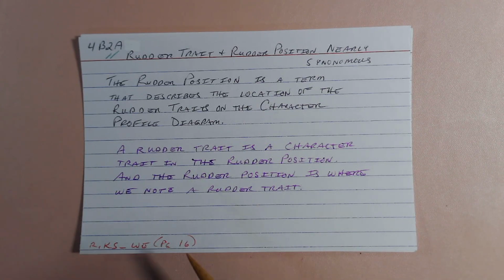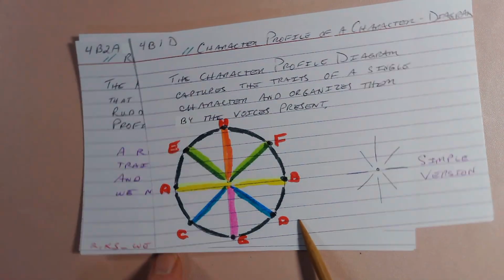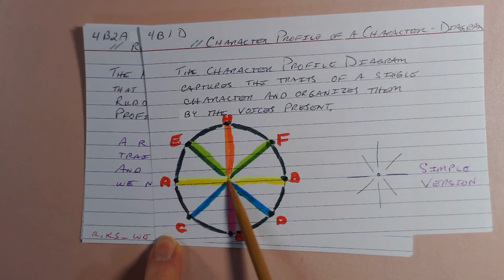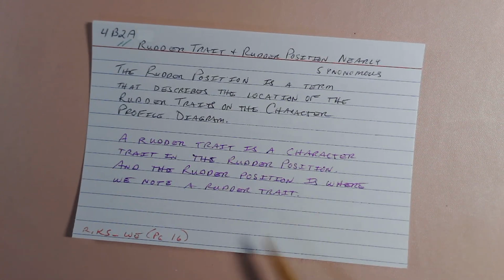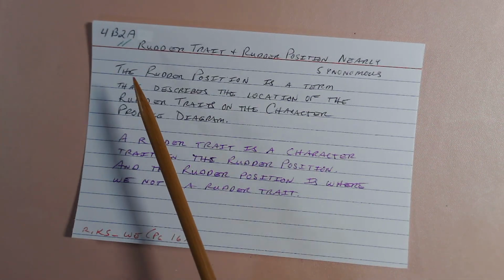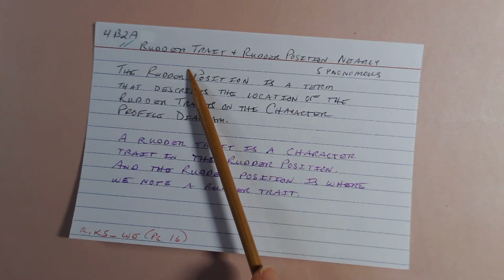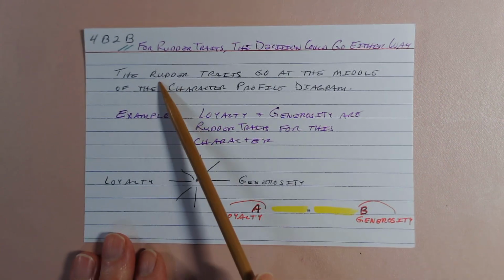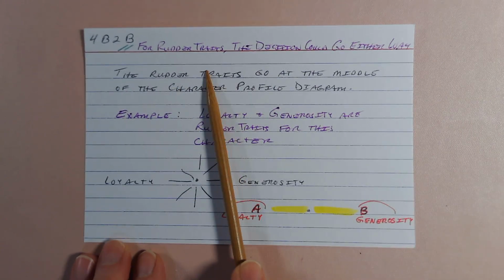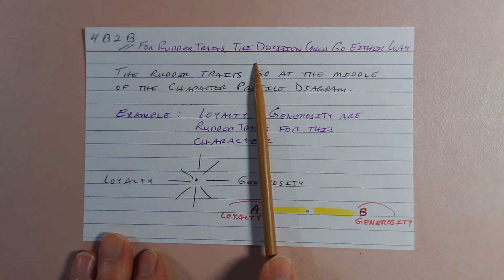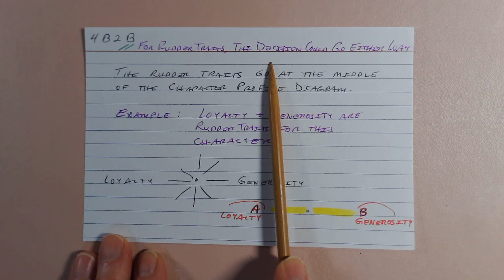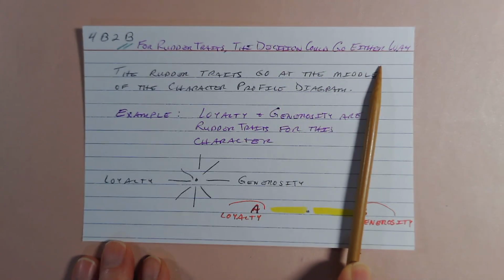If you're thinking of it pictorially, then you're going to say it's in the rudder position. If you're thinking of it from the standpoint of your character himself, then you're going to be saying it's a rudder trait. But either way you go, whether you talk about it as a rudder trait or being in the rudder position, the key thing to remember is that the decision could go either way.